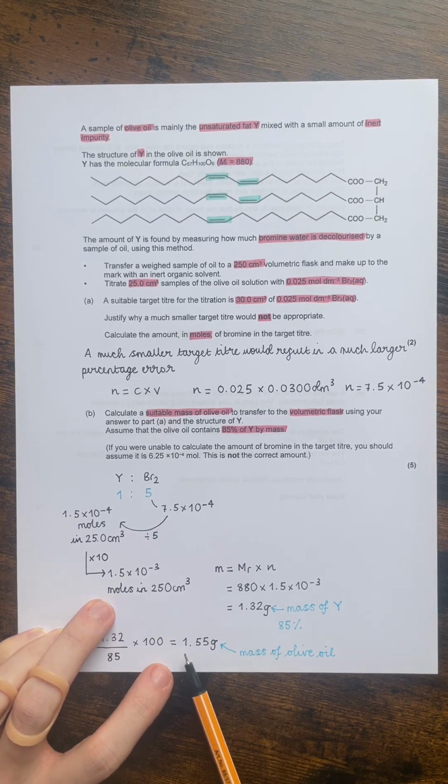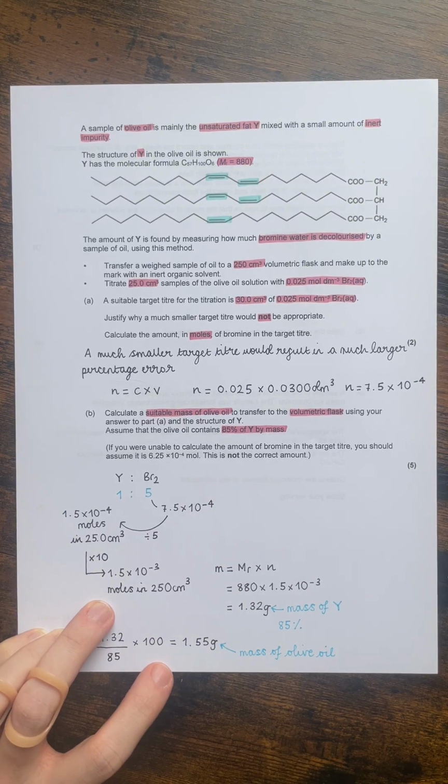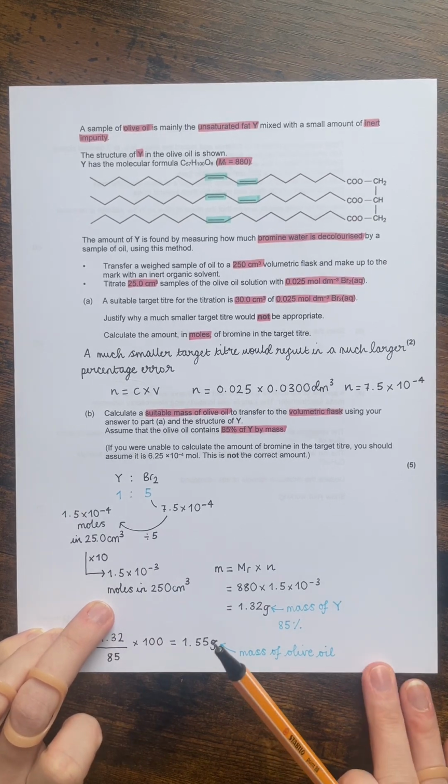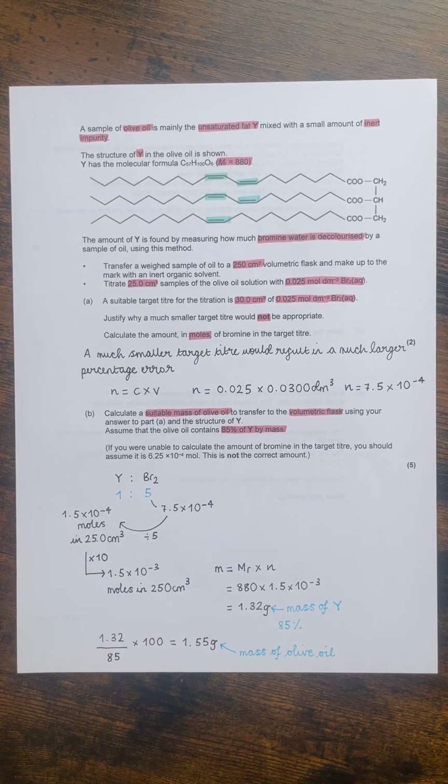The percentage purity here, we could do 1.32 divided by 1.55, because that would give us our 85%, wouldn't it? So we've kind of got the percentage purity here, 85%. But if we knew the overall mass, we could then get this mass divided by the total mass to get the percentage, once we've timed it by 100. Or here we've done something slightly different. We've kind of worked backwards using the percentage purity to figure out the overall mass that we needed to add to the volumetric flask in the first place.